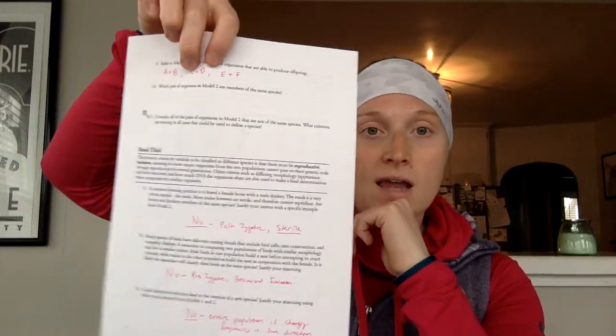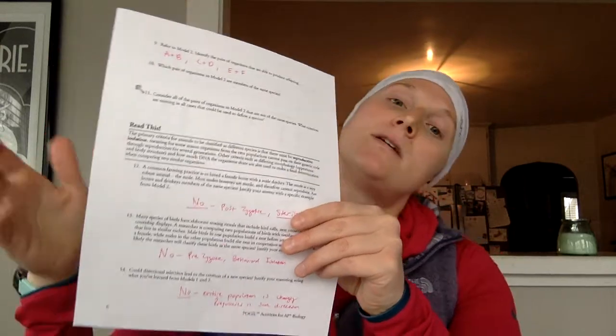Okay, so looking on the back side here, the ones that are able to reproduce offspring are A and B because they are the same species. And then C and D, E and F are in post-zygotic isolation, so they can produce offspring, but only A and B are the same species like we talked about.